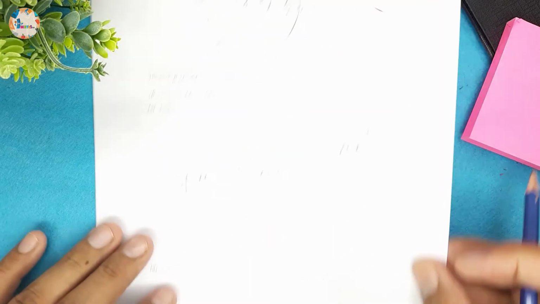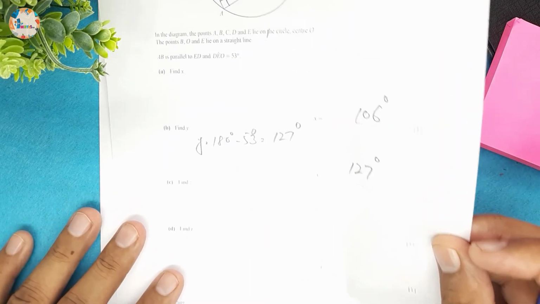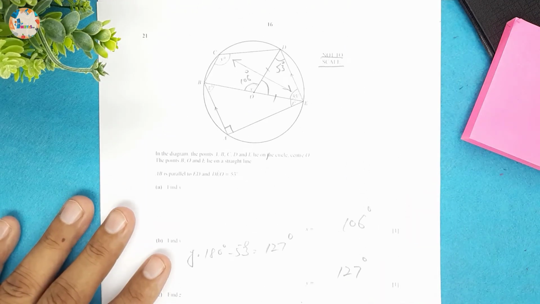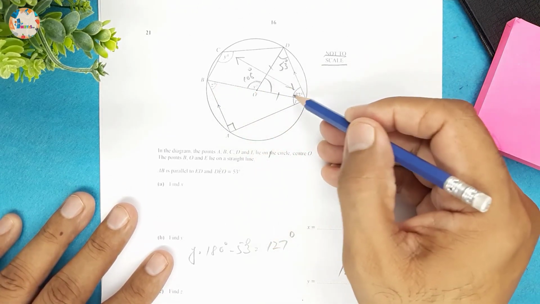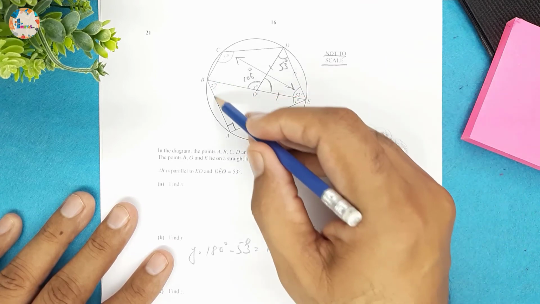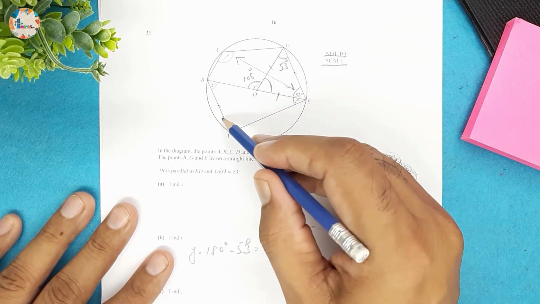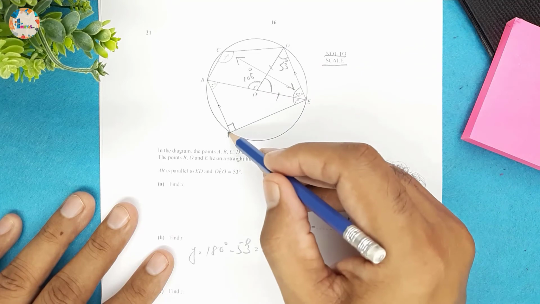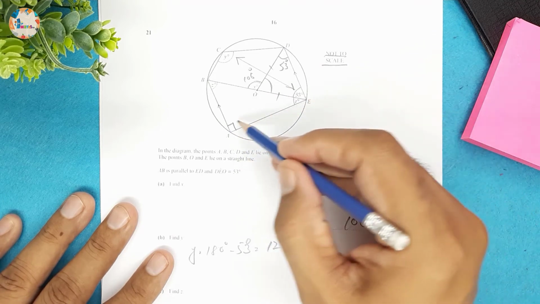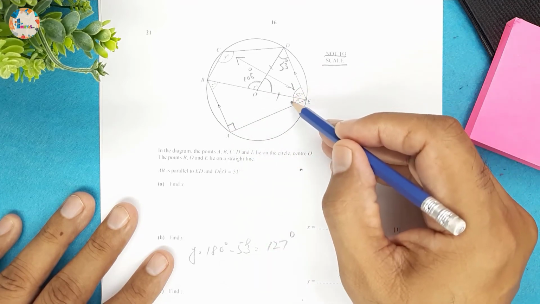C part is find z, and d part is find t. So z is this one and t is this one. We know these two lines are parallel, and this is a straight line which is cutting them. So this is 90 degrees, this will also be 90 degrees.